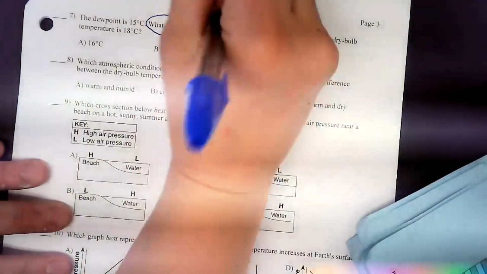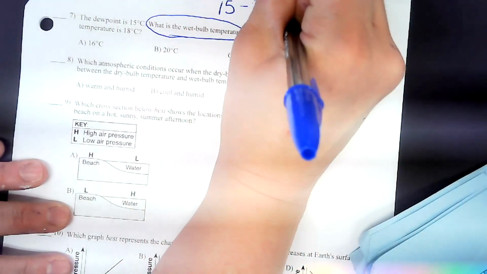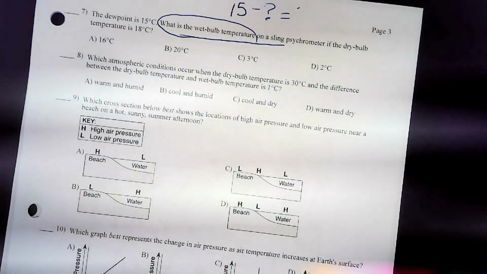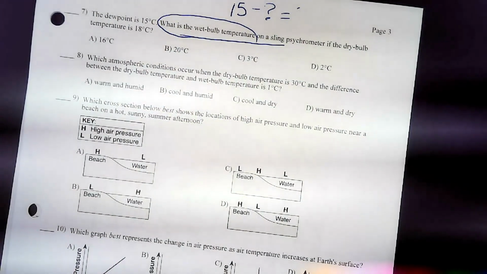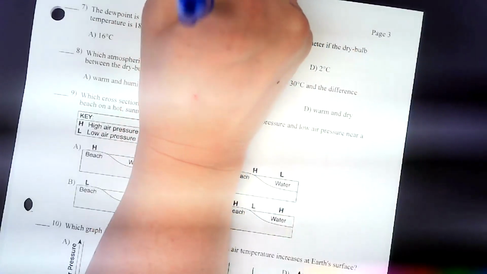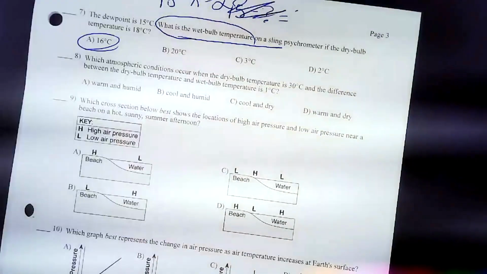So if the difference is 2, that means, sorry, 18 and 15. Oh, there we go, it's 18 minus what gives me 2? 18 minus 16. I do want the wet bulb, and the wet bulb is always colder.